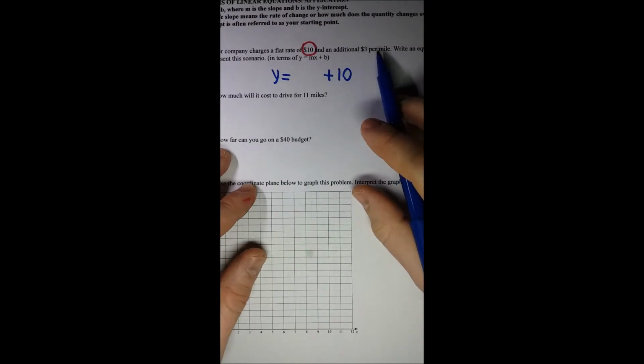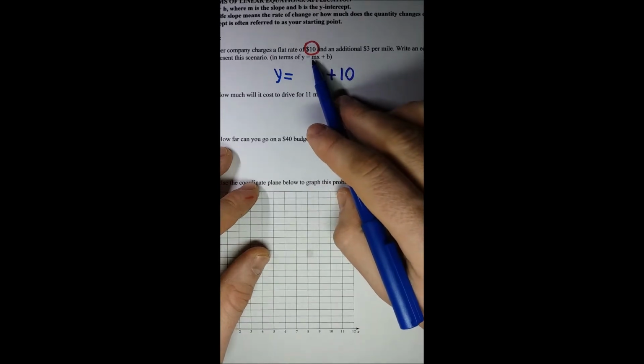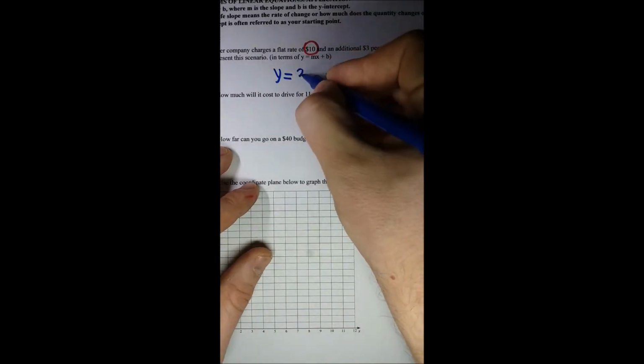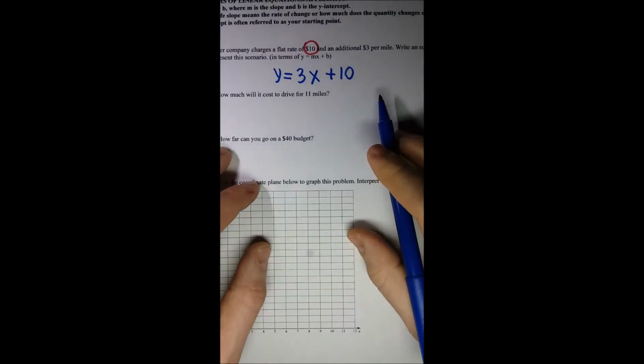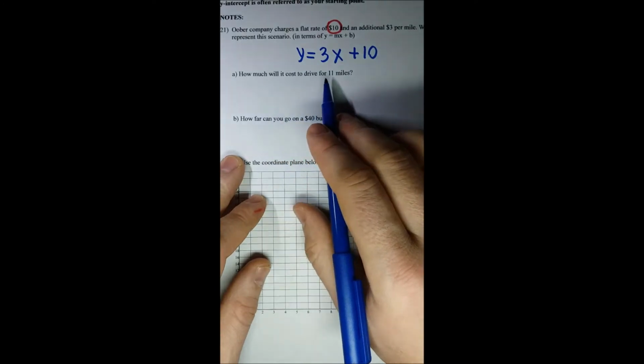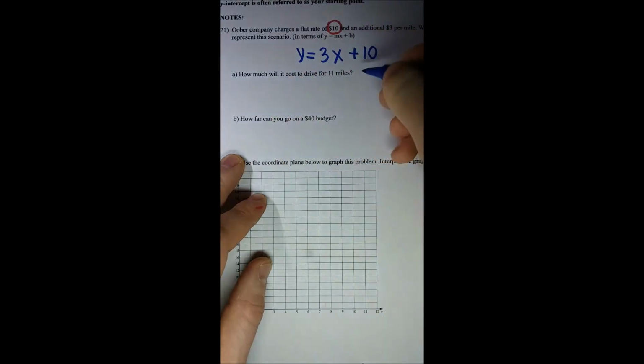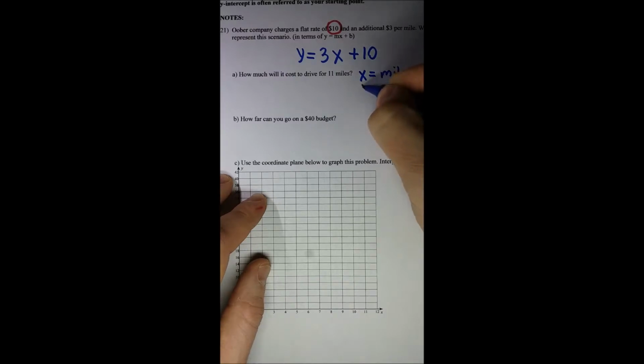Now, each mile you drive, he charges $3. That needs to be multiplied by a variable. So our m is our slope, our rate. Our rate is $3 per mile. So it's 3x plus 10. Next question. How much will it cost to drive for 11 miles? Well, cost is going to be our y. So we can write down that x equals miles and y is the cost.